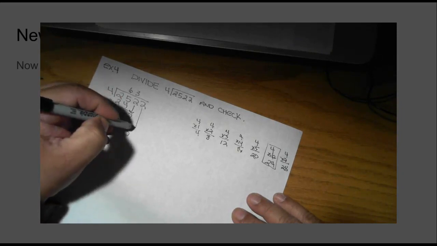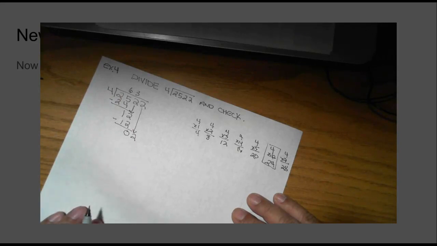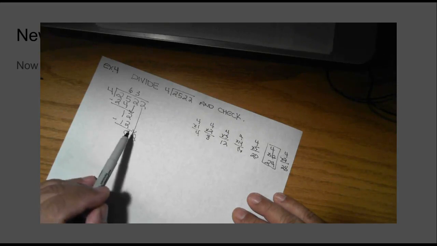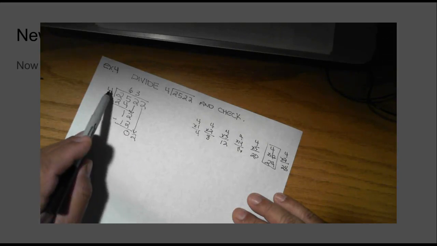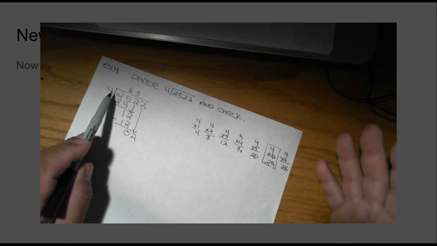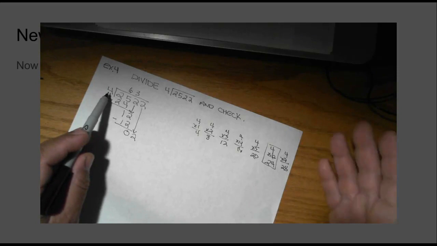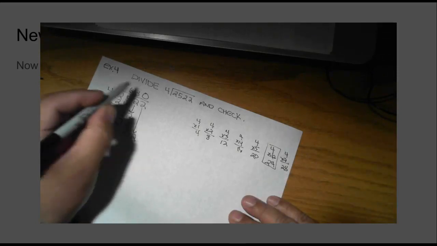We need to bring this digit down. So from here, we need to look here, and we see, oh, wait a second. 2 doesn't divide into 4, so what do we do with that? 2 divided by 4, that doesn't happen, right? So that's 0. So what we're going to do is put a 0 right here.